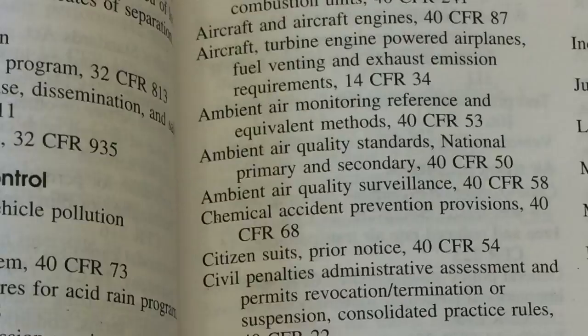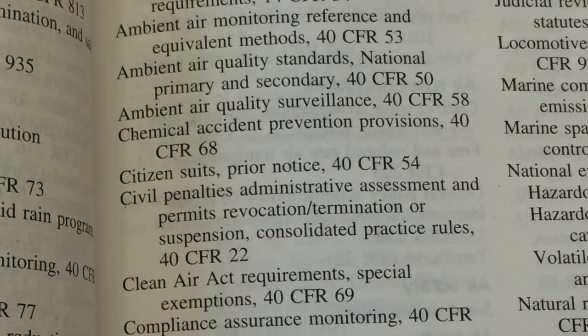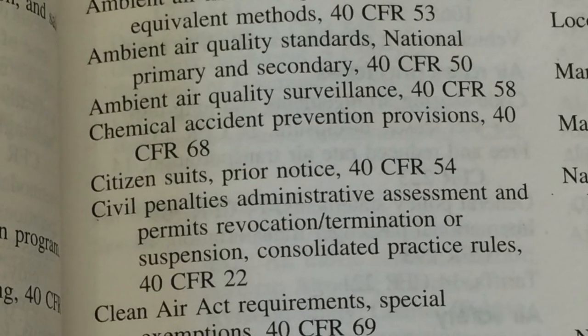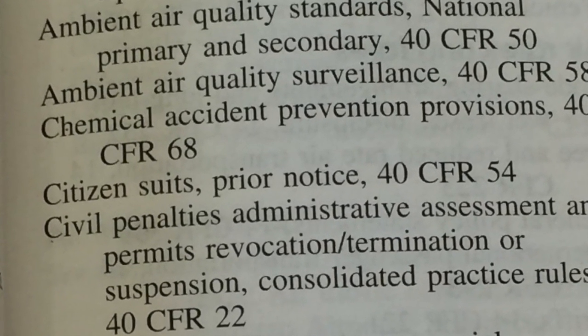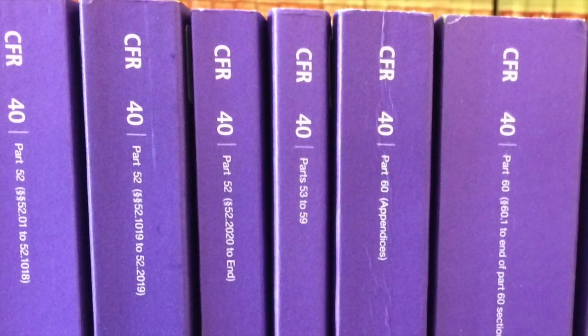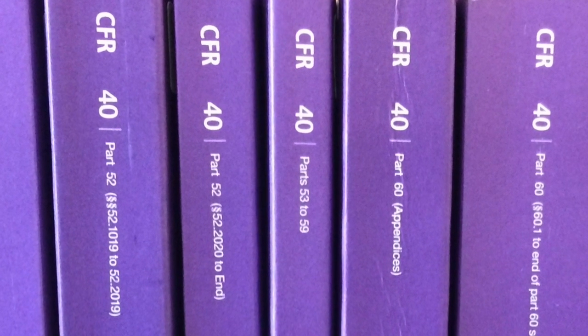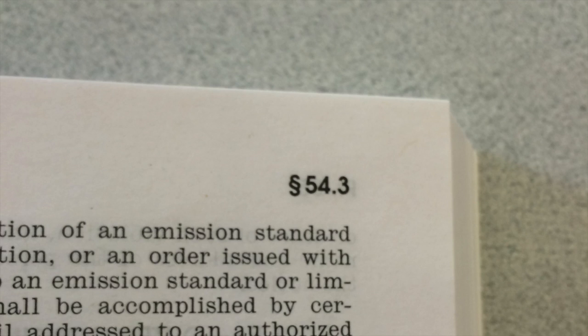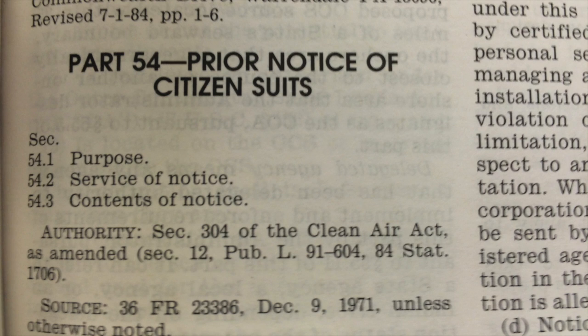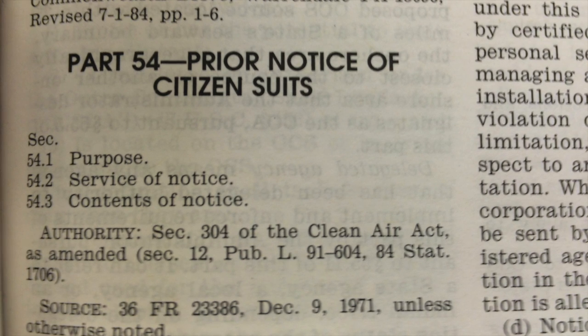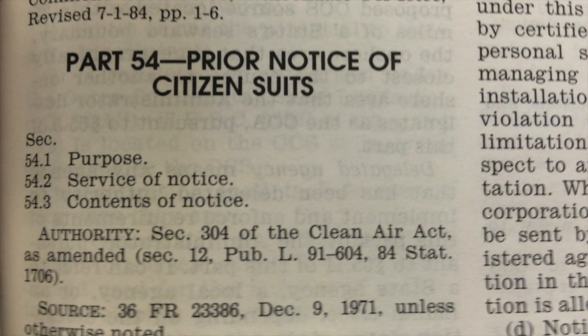As we look through, we can see there's a regulation that looks very relevant. Citizen suits, prior notice at 40 CFR 54, Volume 40, Part 54. Using the numbers in the upper corners of the pages, we can turn to the part we want. When we find it, we see that this regulation is going to give us a lot of useful information.